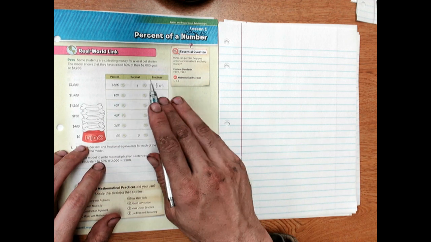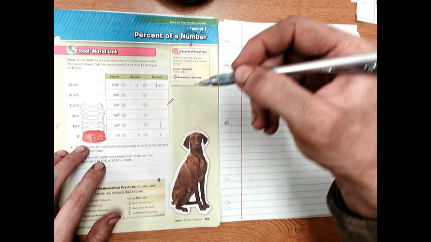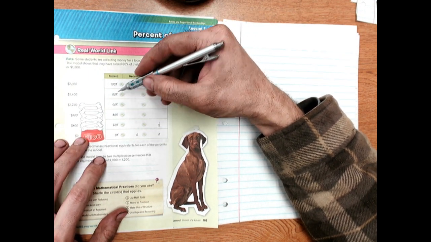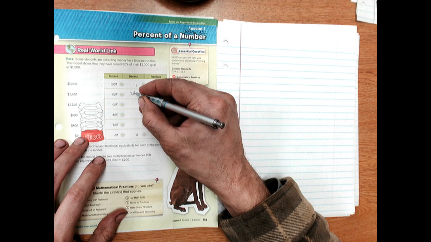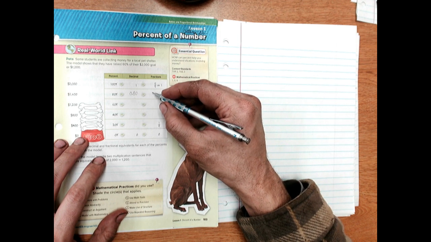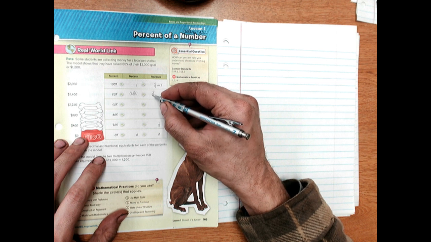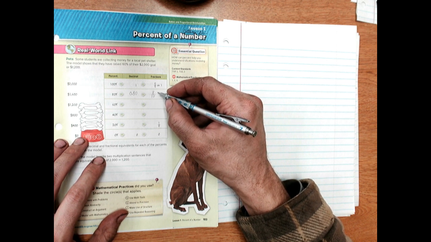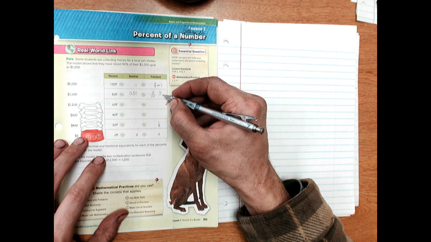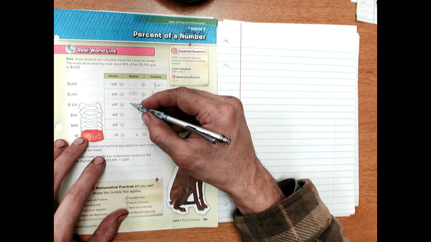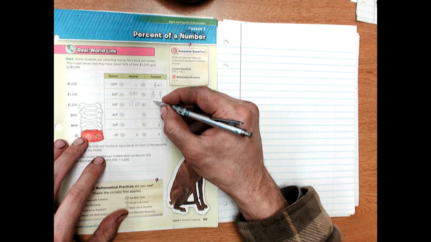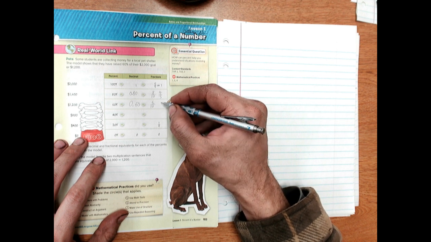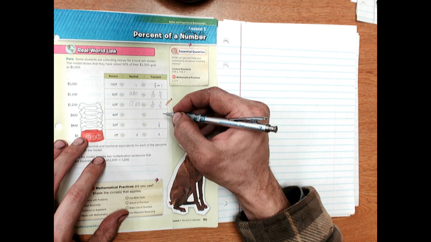So we have percent over here, we have a decimal, we have a fraction. So 80% as a decimal is 0.80. As a fraction, that is 8 out of 10, or if we simplify that, we divide both by 2, we have 4 out of 5. 60% is 0.60. If we write that as a fraction, we have 6 out of 10, or if we simplify it, 3 out of 5.